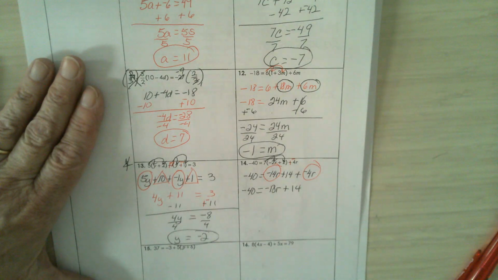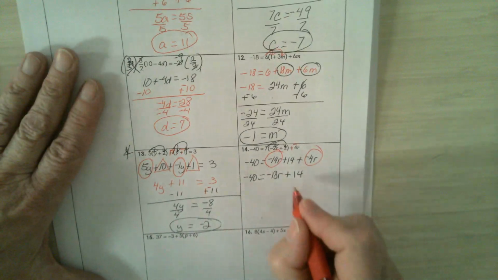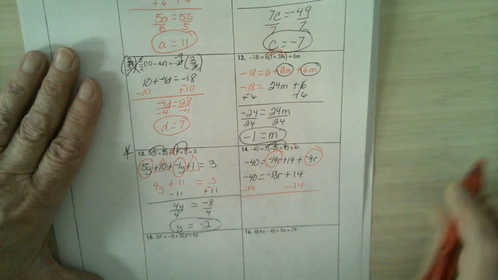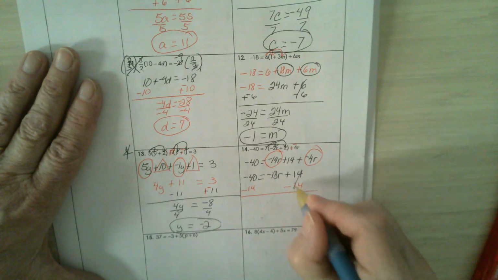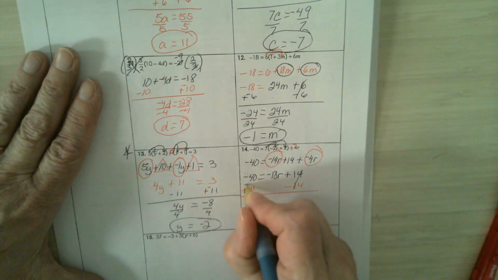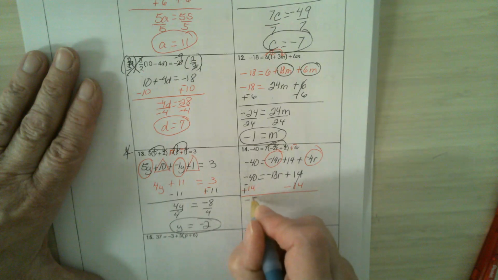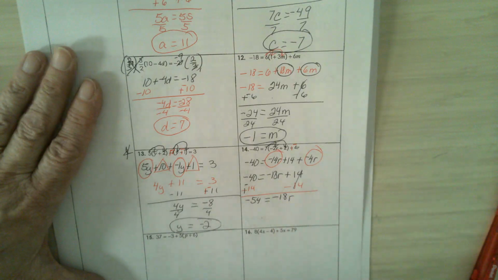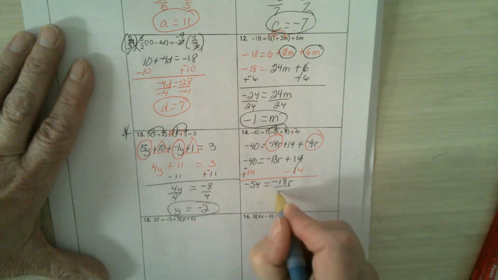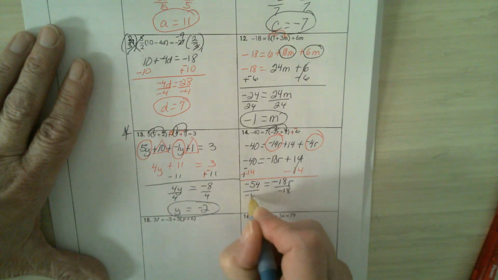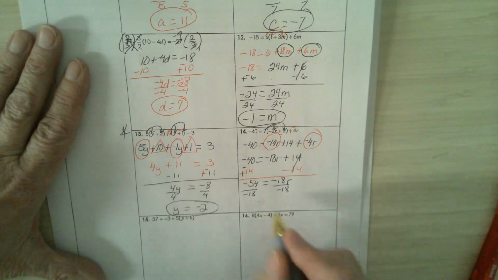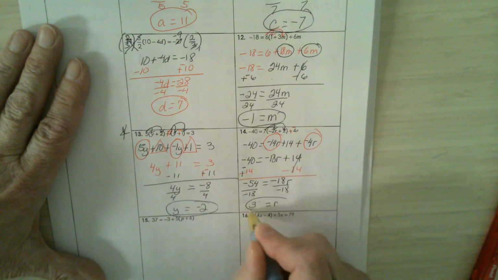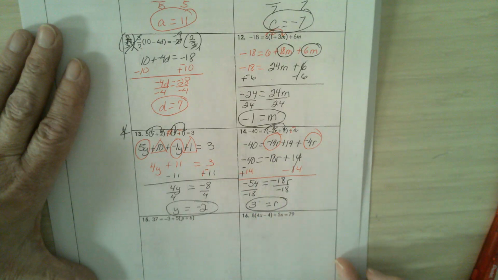Everyone good? Now, let's get rid of 14. Minus 14, minus 14. Draw your line and cancel. Add the opposite. Negative 54 equals negative 18r. Divide by negative 18, divide by negative 18. We're going to get a positive 3. Did you get a positive 3 equals r? Good job.